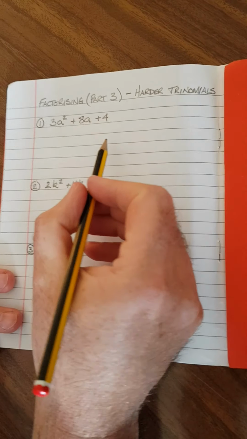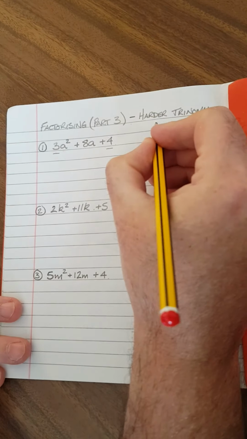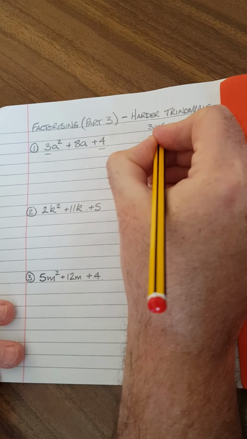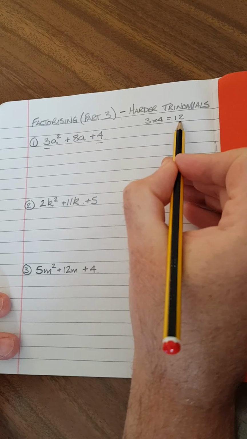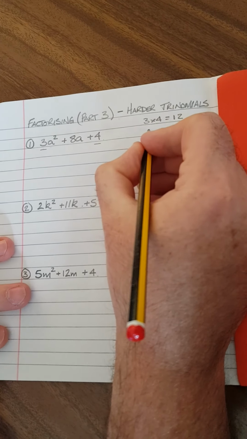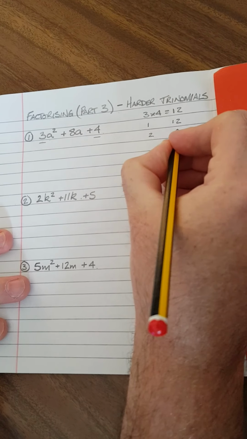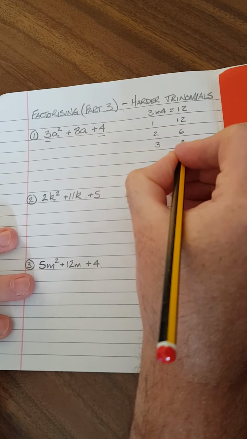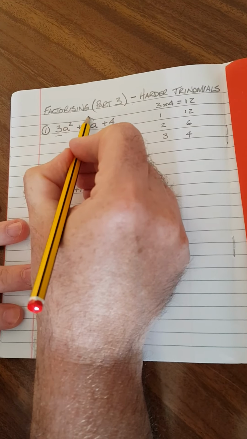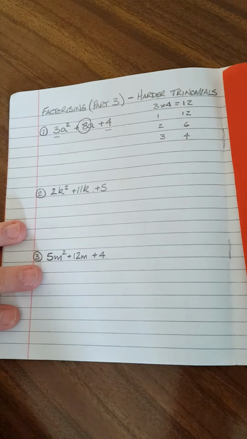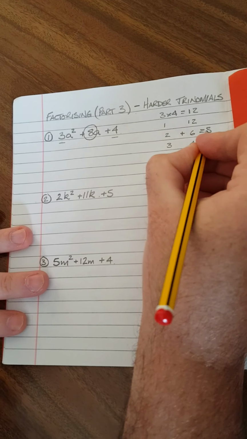Okay, what we need to do here is take the first number and the last number and multiply them. So 3 times 4 equals 12. Now it's the 12 that I'm going to find all the factor pairs for. So as before, 1 and 12, 2 and 6, 3 and 4. And what I'm doing is looking for the ones that add to give me that number in the middle, an 8. So 2 plus 6 equals 8.